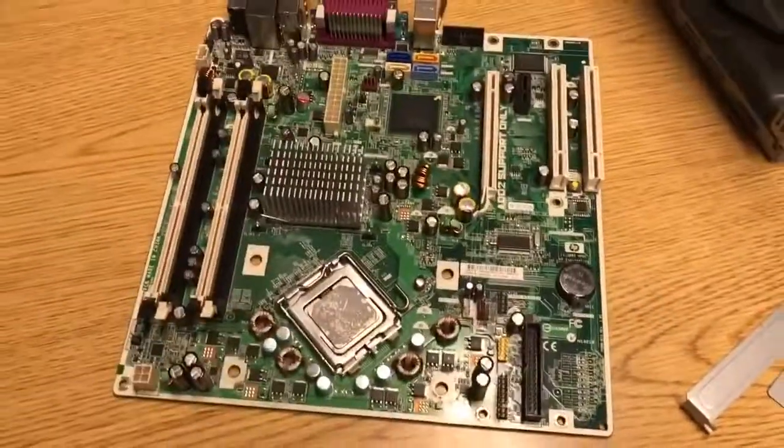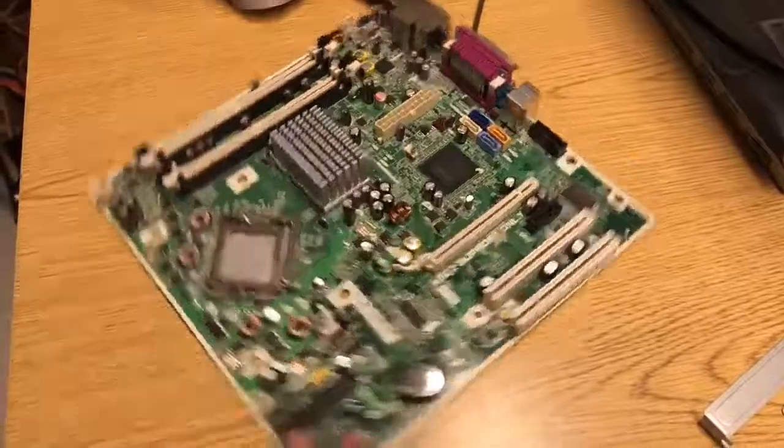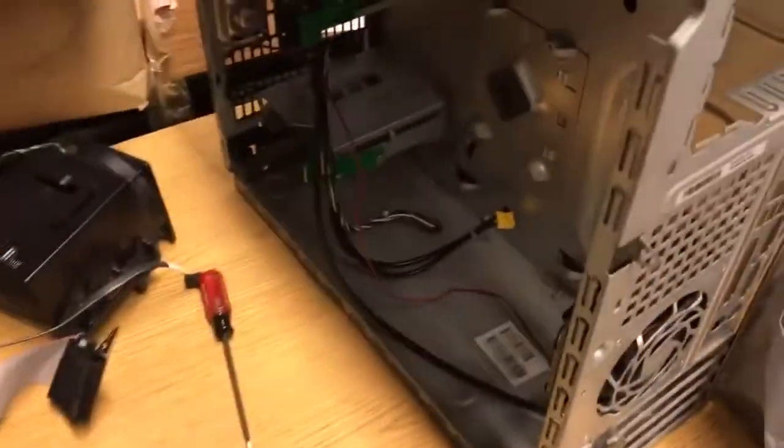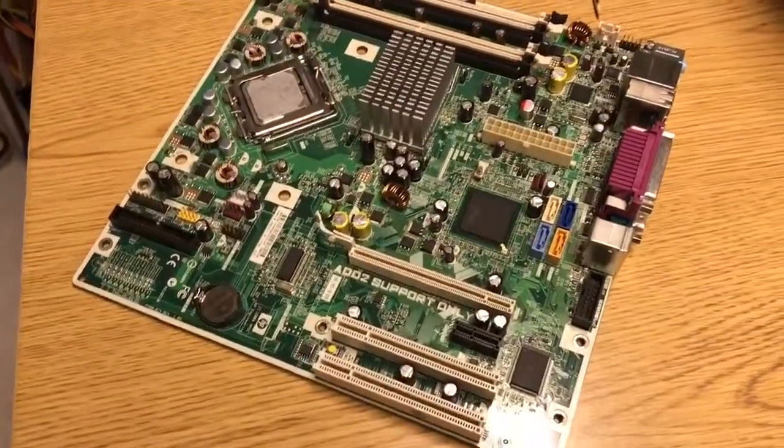Mr. Westfall here. Today I'm going to be talking about the different pieces and parts and components of the motherboard. So what I've done is I've removed a motherboard from the system unit, and today I'm just going to basically point out some pieces and parts.